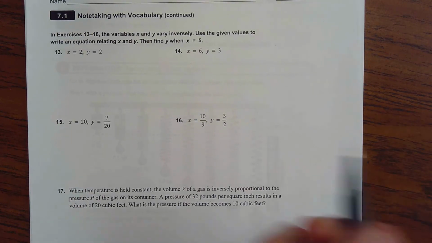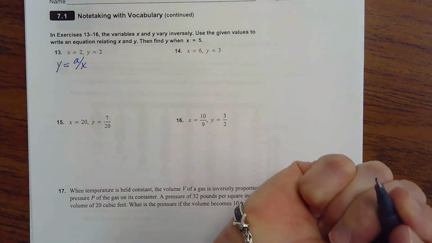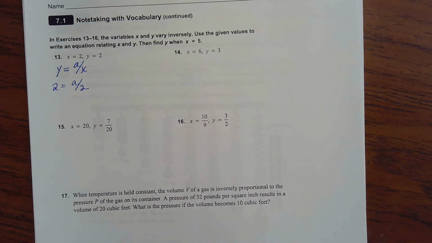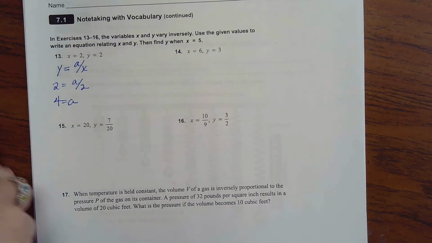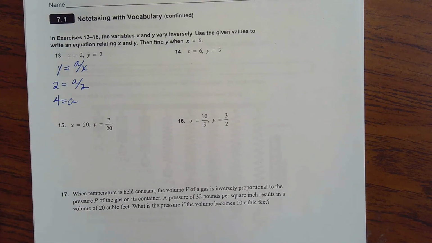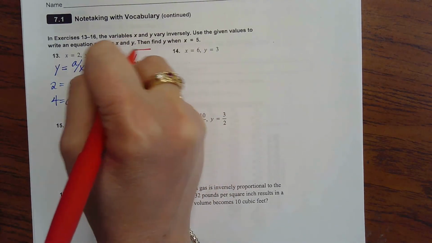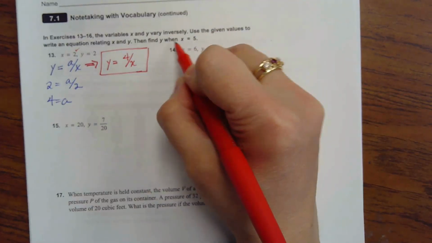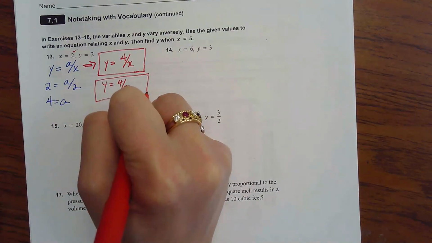All right, so for number 13, you're looking for inverse variation, so that's y equals a over x. You're going to use this information here to determine what a is. If I plug 2 in for y and 2 in for x, and multiply both sides by 2, I get a equal to 4. With a equaling 4, let's write our equation. Our equation would be y equals 4 over x. This is the equation I'm looking for. So that's the write an equation part. Now tell me the value of y when x is 5. Well, when x is 5, y is 4/5.